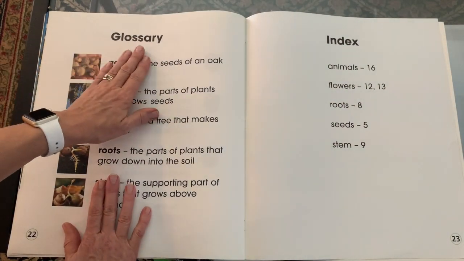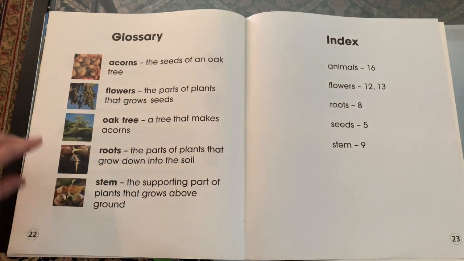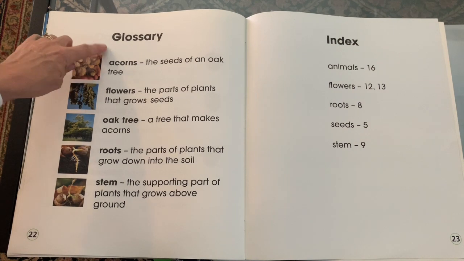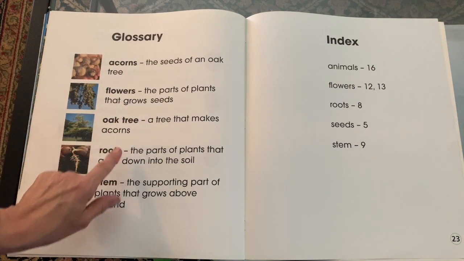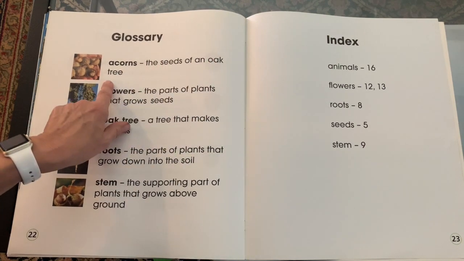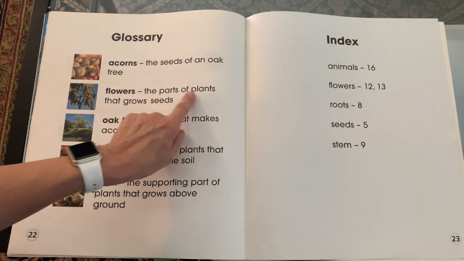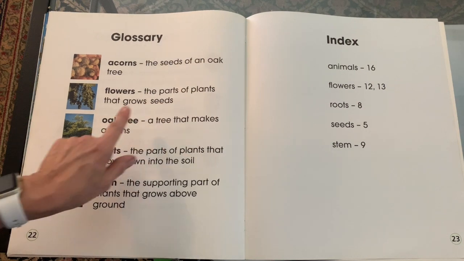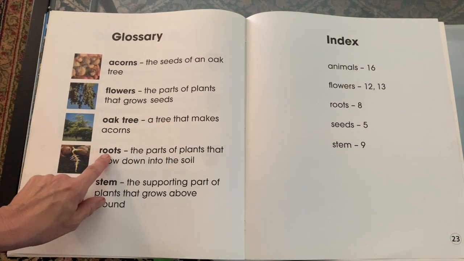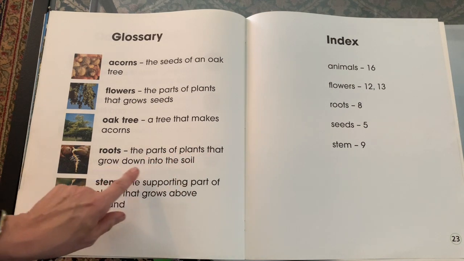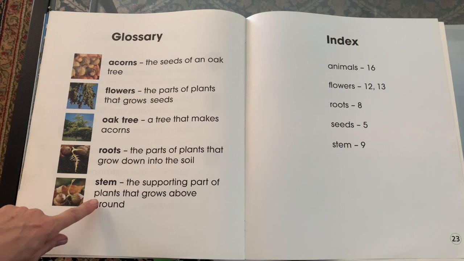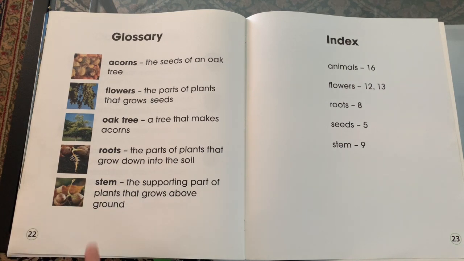And we've talked about a glossary and an index before. A glossary is like a mini dictionary. It tells you what vocabulary words mean. So acorns are the seeds of an oak tree. Flowers, the part of a plant that grows seeds. Oak tree, a tree that makes acorns. Roots, the part of plants that grow into the soil. Stem, the supporting part of plants that grows above the ground.